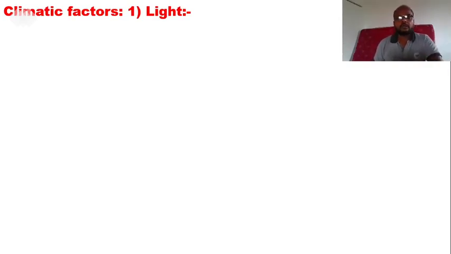Today we are going to understand the climatic factors. We know the atmosphere is nothing but the gaseous envelope surrounding the earth. The factors which determine the climate of a region are called climatic factors. These factors include light, temperature, wind, water, precipitation and atmospheric humidity.